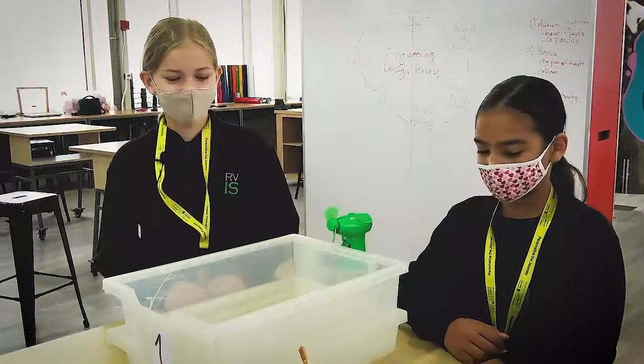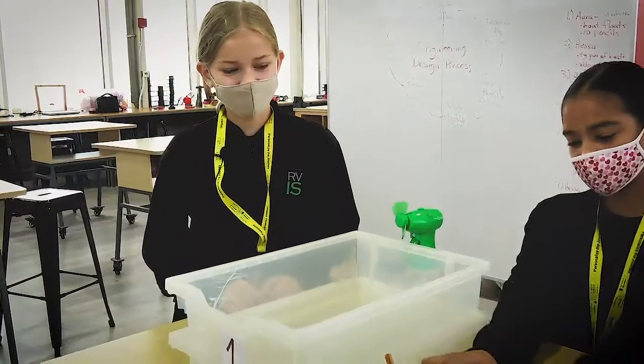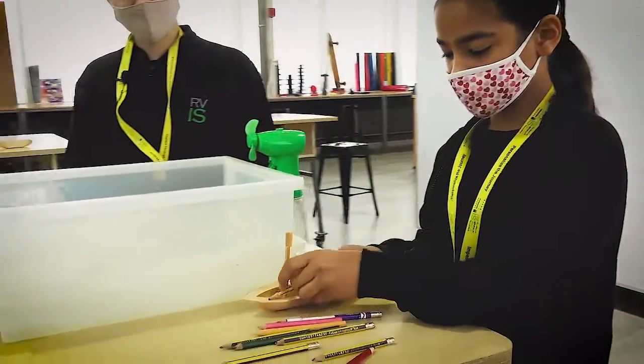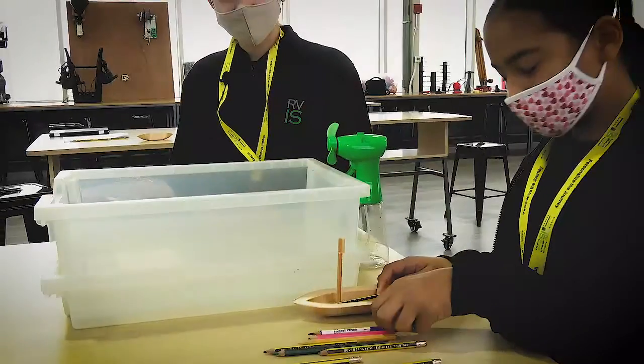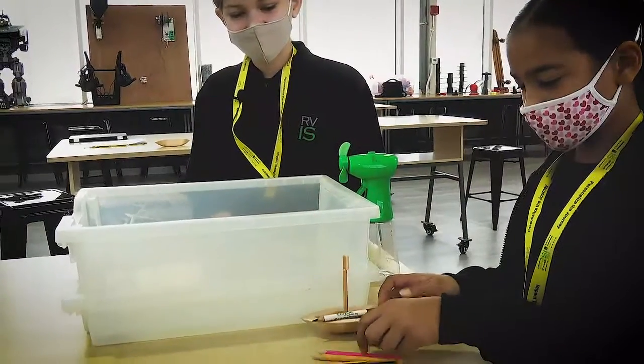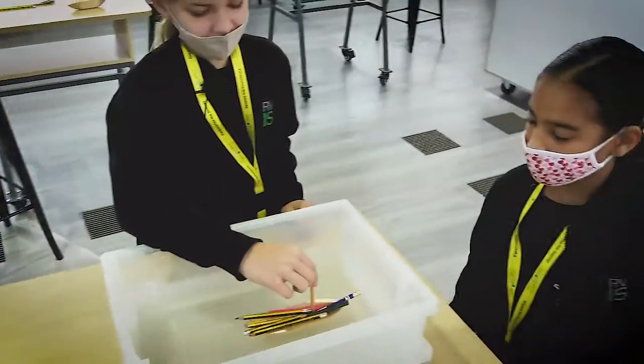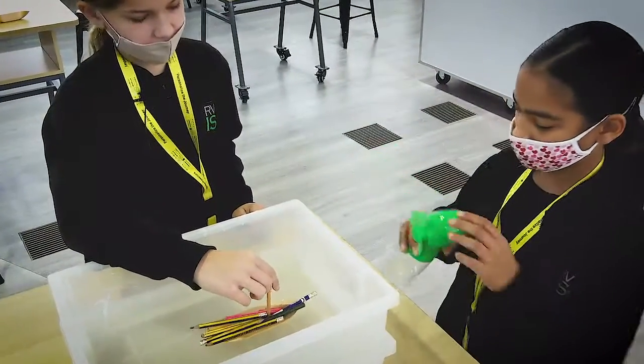Now it's time to test the boat. First we're going to put 10 pencils in. 1, 2, now it's time to blow it to see if it will float and move.